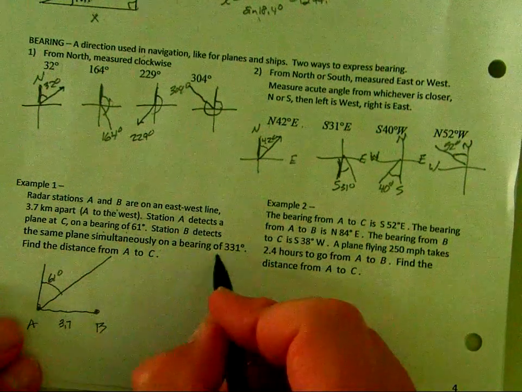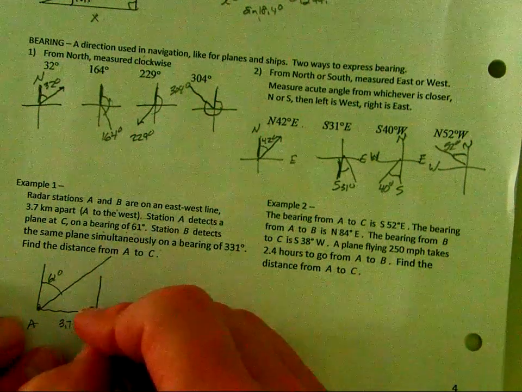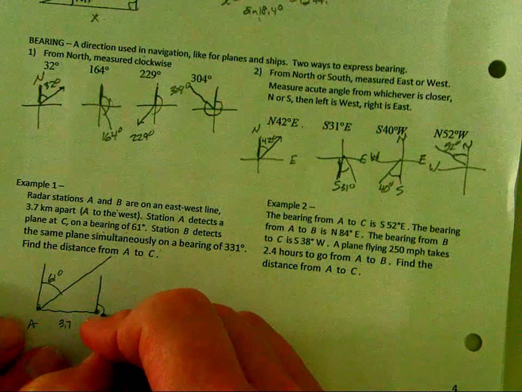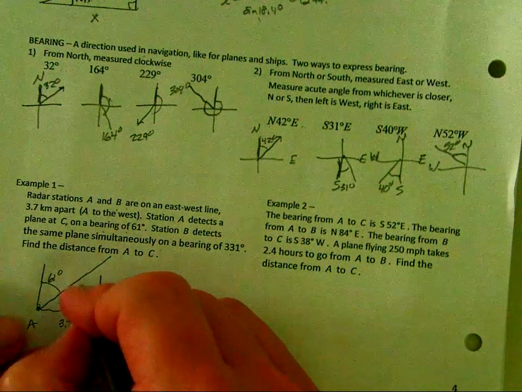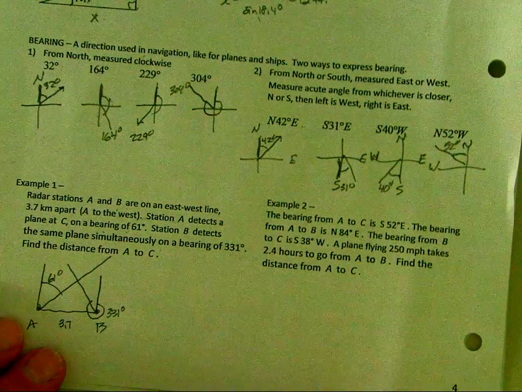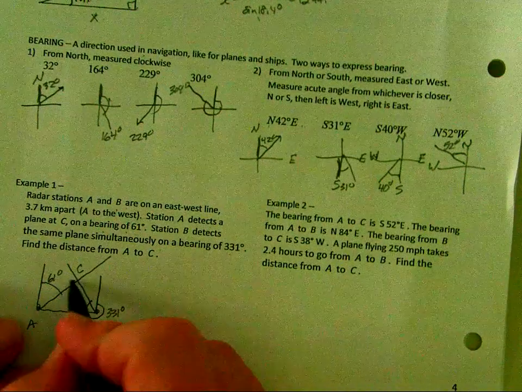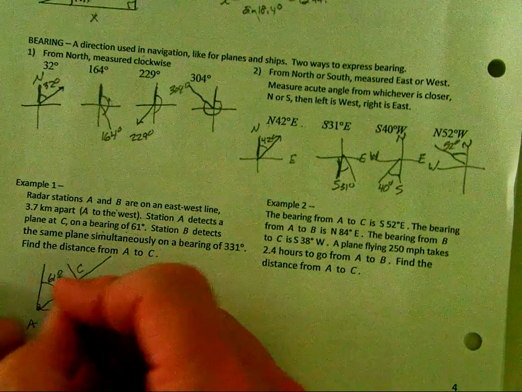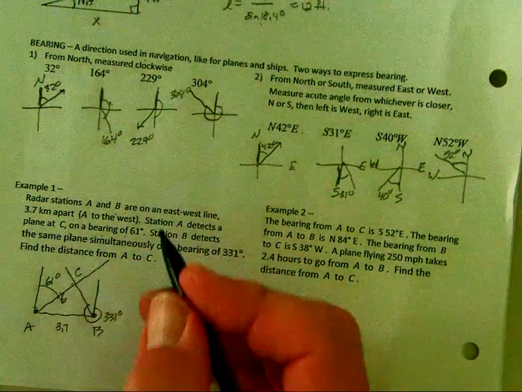From station B, the same plane is at a bearing of 331. So go over to B, draw north. 331 is going to be 90, 180, 270, so 331 is going to be over here somewhere. This is our plane C. We want to find the distance from A to C. So we're trying to find this side right here. I can call it B or X, whatever you want to call it.